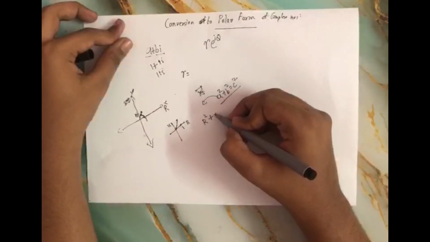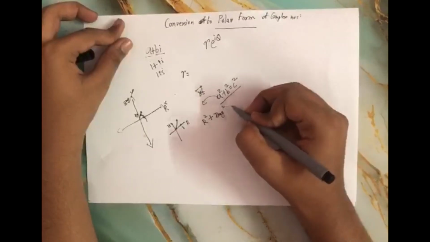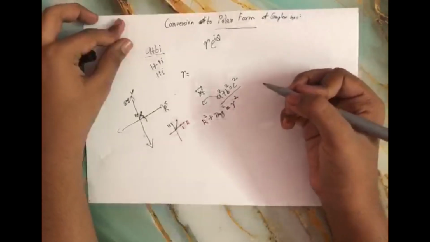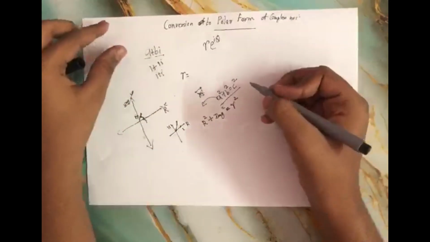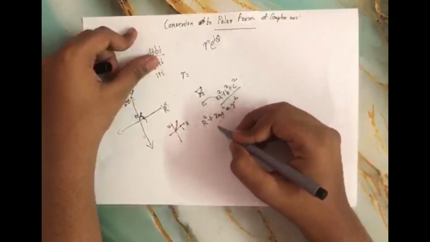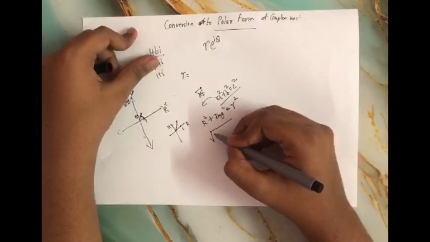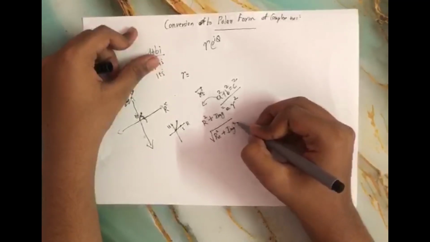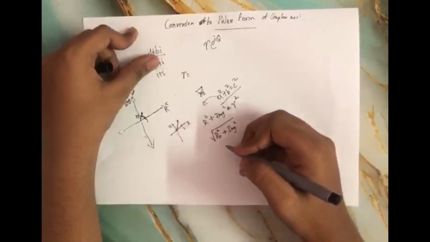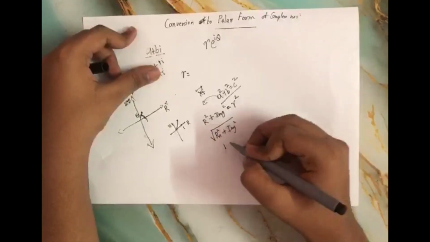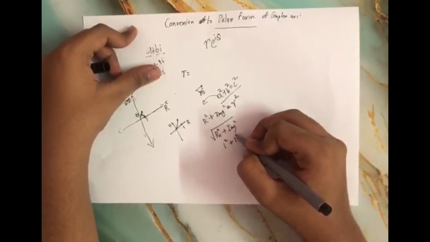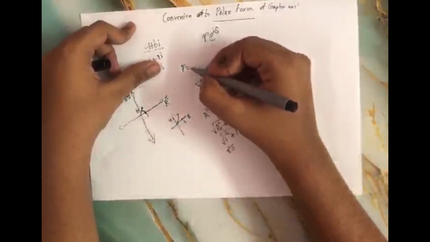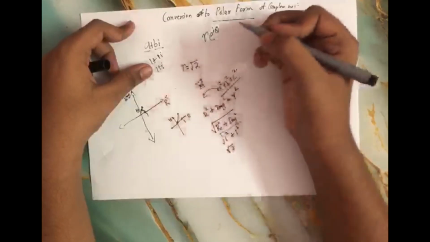This distance is the modulus, so modulus square is equal to real square plus imaginary square. We can rearrange this as the root of real square plus imaginary square. For this example, it is the root of 1 square plus 1 square, which is root 2. So the modulus we got is root 2.